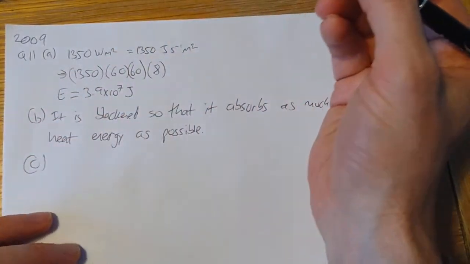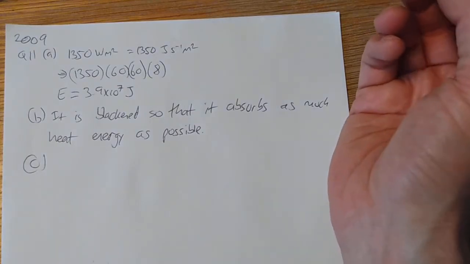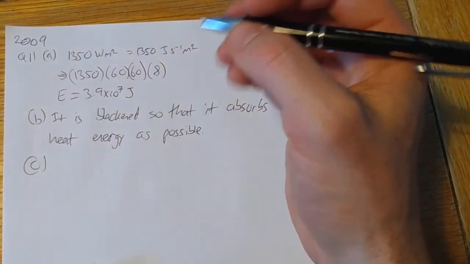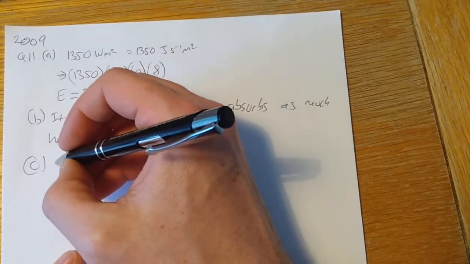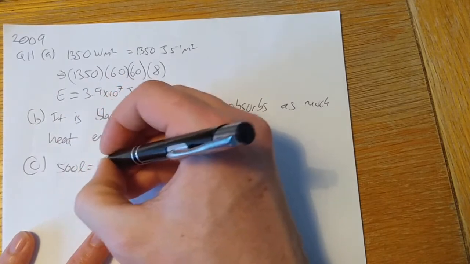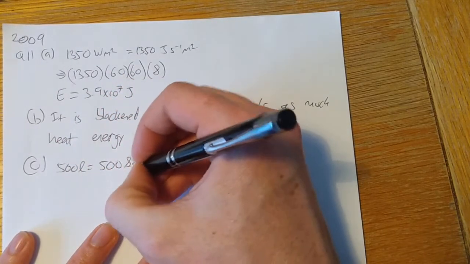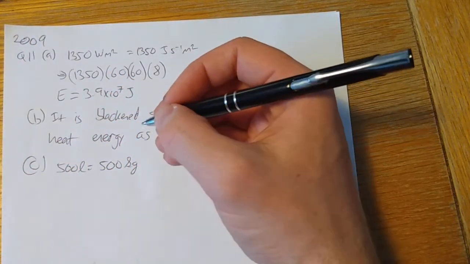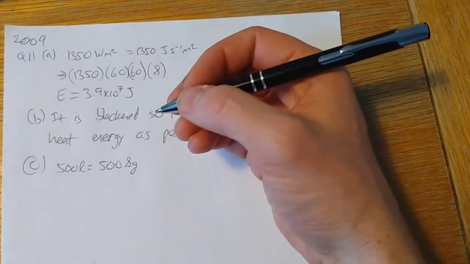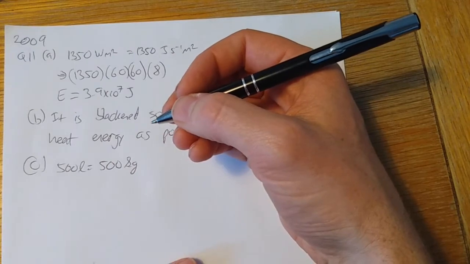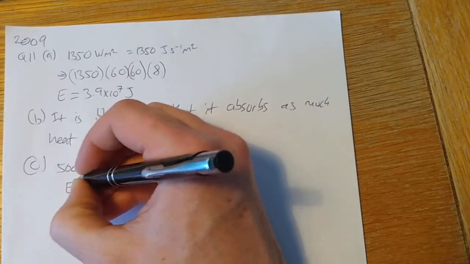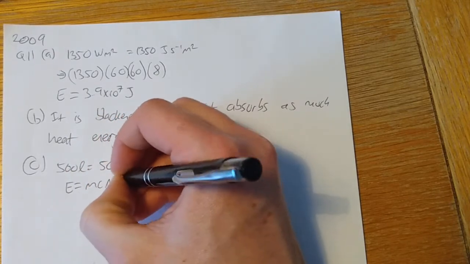Part C. How much energy is required to raise the temperature of 500 liters of water from 20 degrees to 50 degrees? Okay, so 500 liters is equivalent to 500 kgs because the density of water is 1 kilogram per liter. Okay, so there's our mass. So what's the question? How much energy? So energy is mc delta theta.